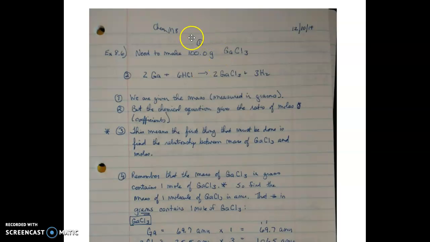The first thing you'll notice is we're given the number of grams, and that does not help us with this equation. So the first thing we have to do is find out how many moles of GaCl3 are contained in this 100.0 gram sample of GaCl3.